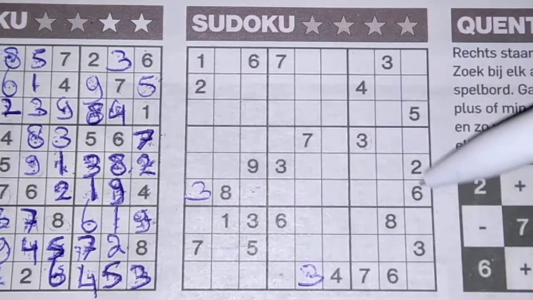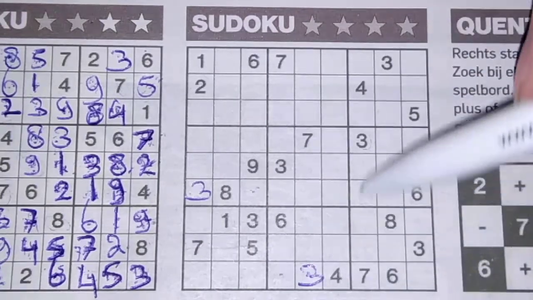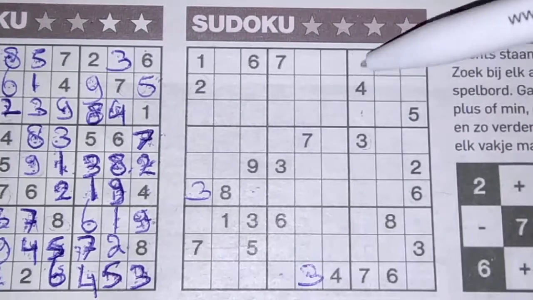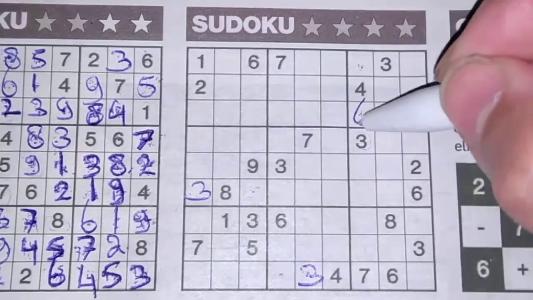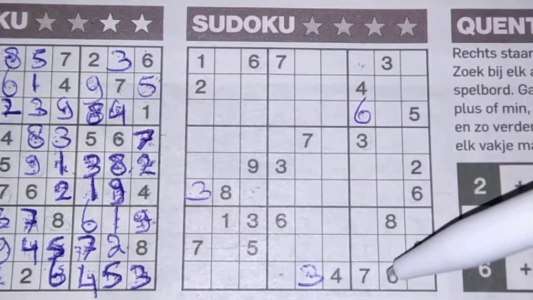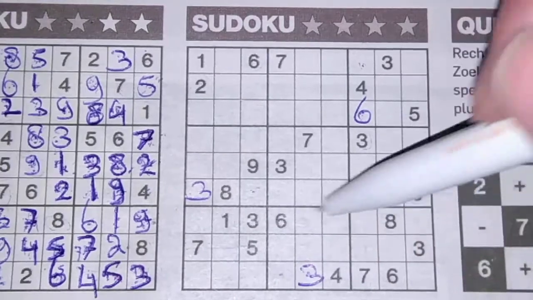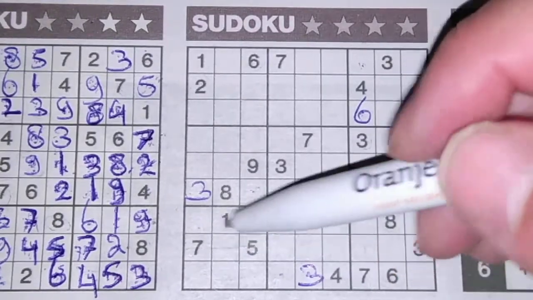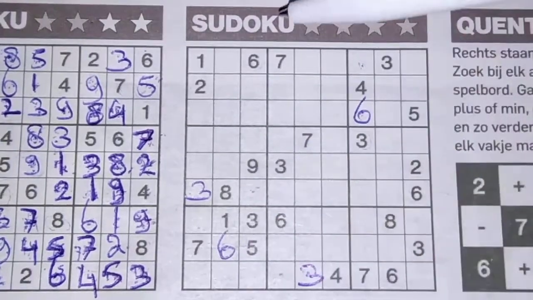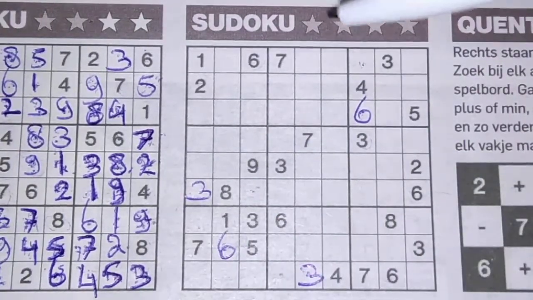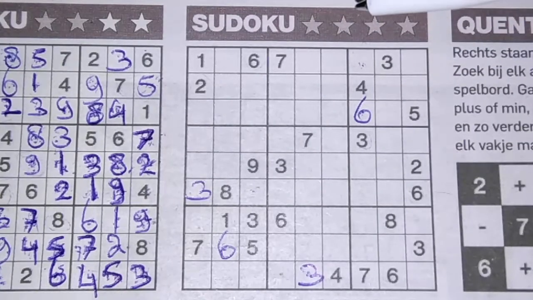How about the 6 in this column? 6 in the column next. So in that column, the only 2 places for the 6 should be here or there. I see here 6, no 6 there, 6 should be here. 6 in the last row, 6 in that row. So in the row between, the only place for the 6 should be here. And now I cannot continue with the 6 anymore.